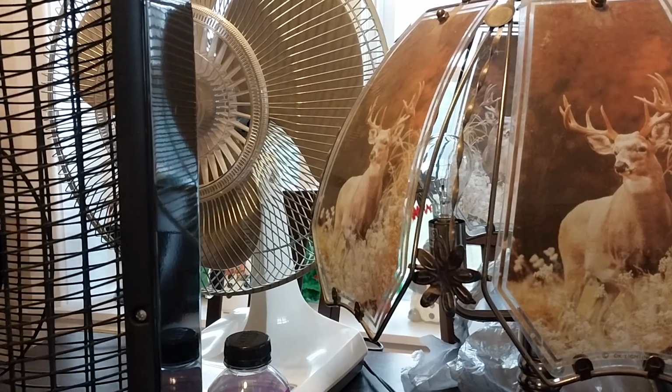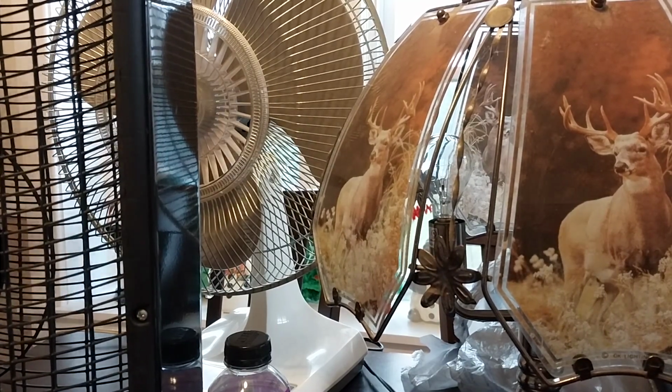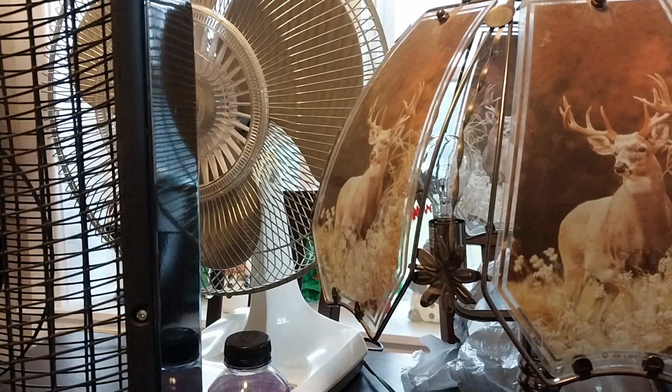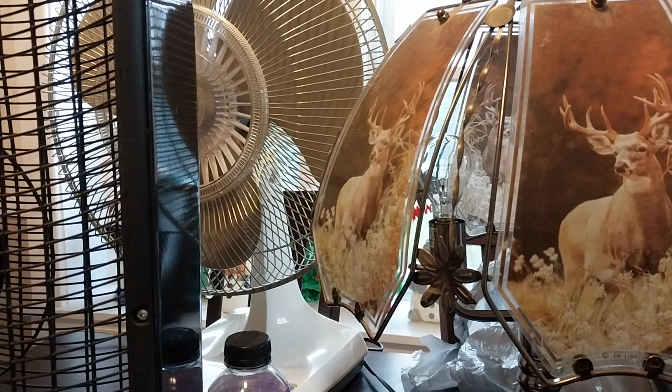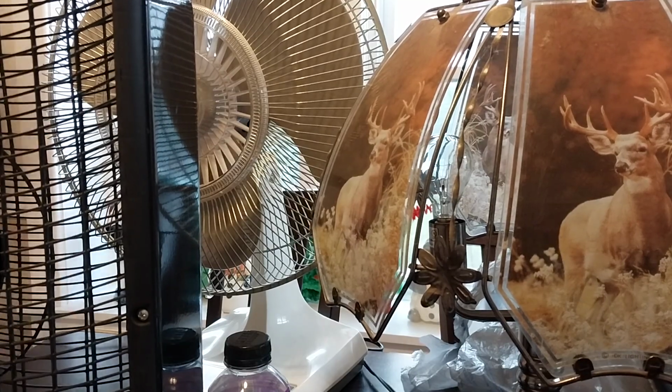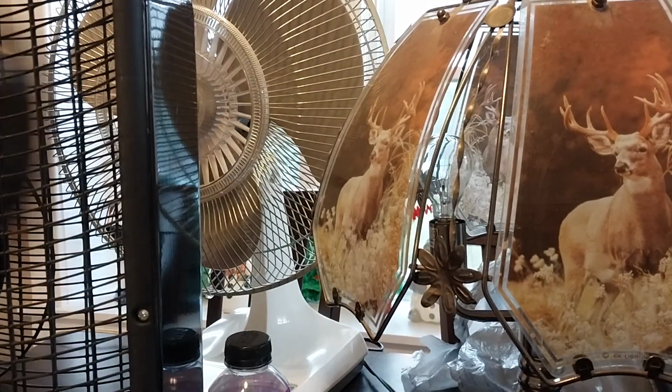Doesn't actually appear to be doing anything. Just a little bit, pretty much when I switch between speeds like that. So that's what's going on with that.